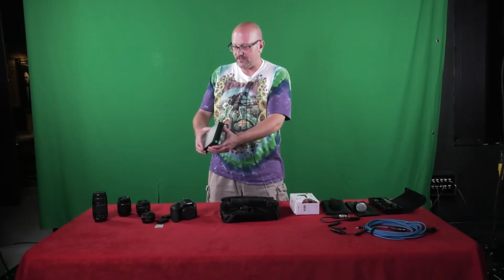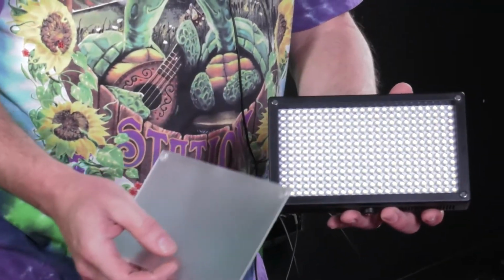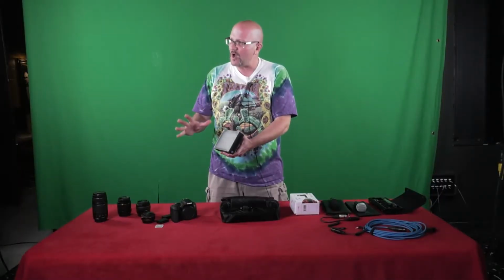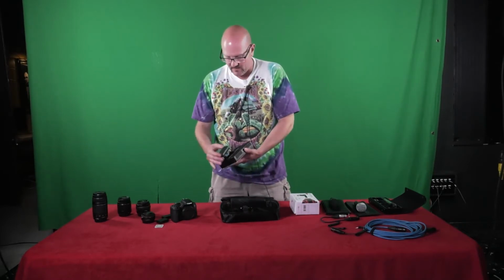All right, so here's a little LED light. It has this magnetic diffuser, okay? So you could take that off and have full blast, or you could just boop, pop it on to soften the light. A diffusion is a softening of the light. It takes 2 batteries that come in the kit.